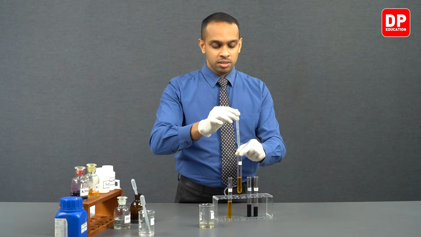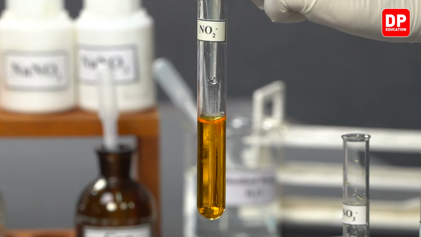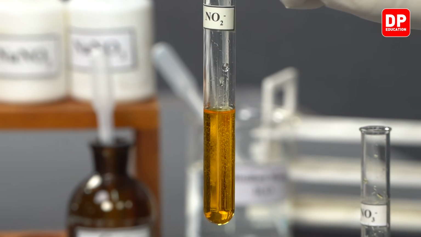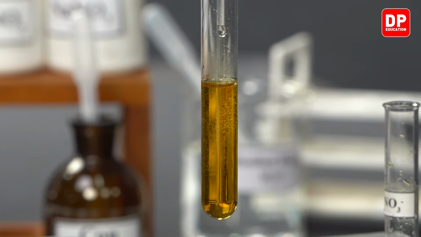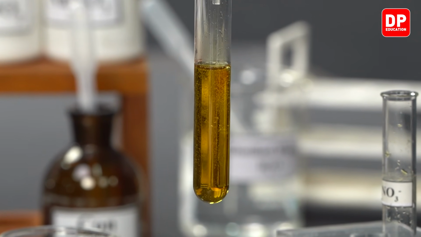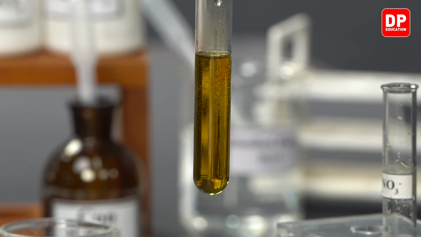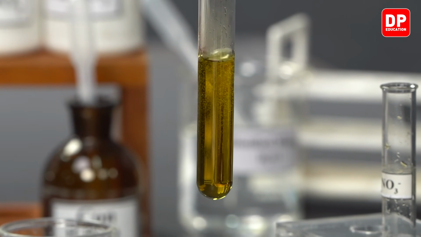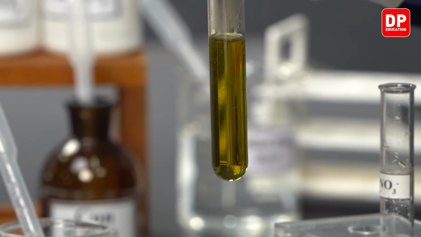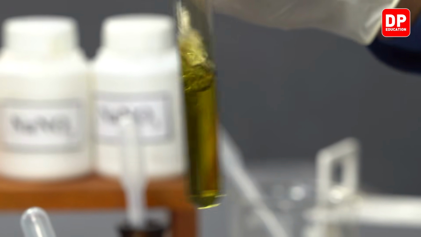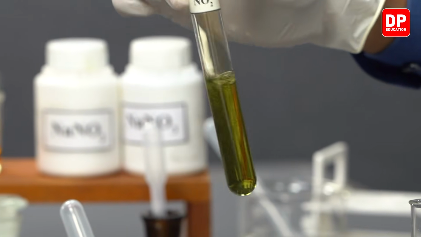Now observe what happens when we add a few drops of nitrite ions to acidified potassium dichromate solution. You can see it is gradually changing its color. And you can now observe it is green in color.